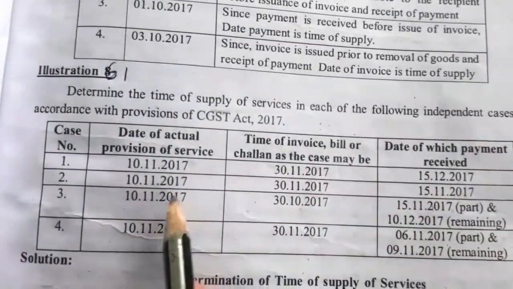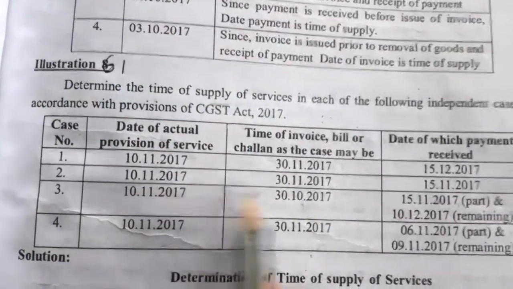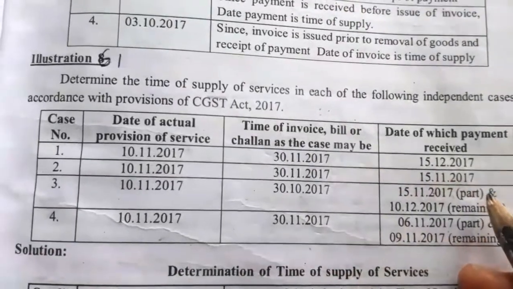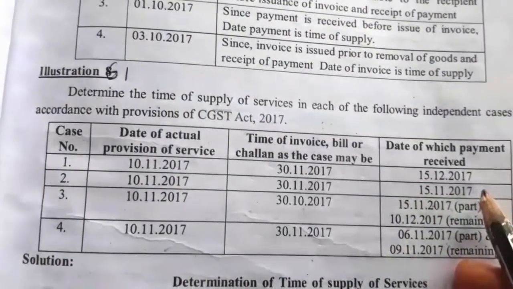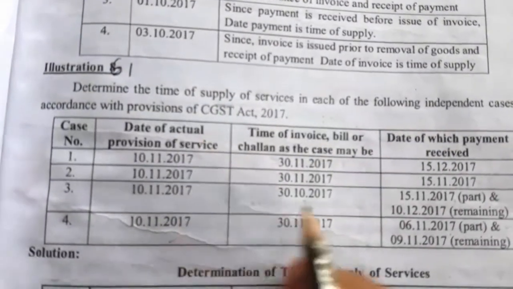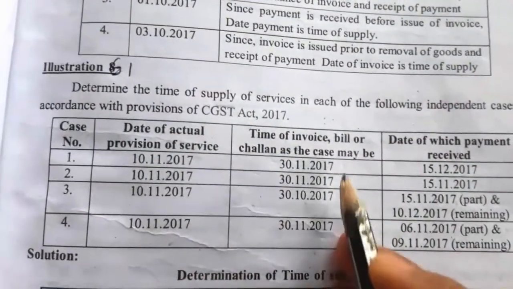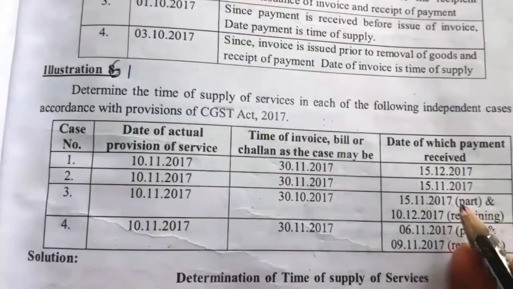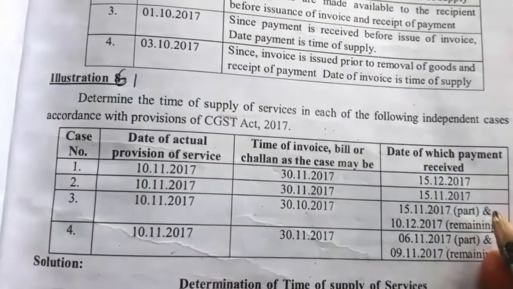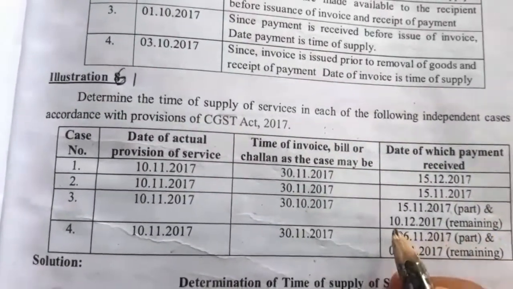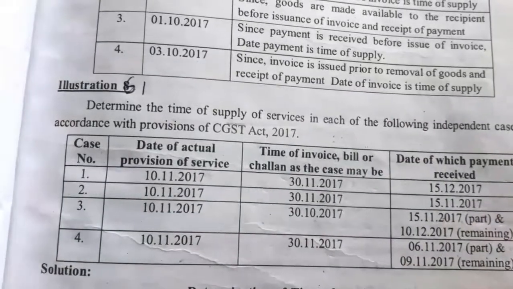In the second case, actual provision of service is 10/11/2017, invoice date is 30/11/2017, and payment received is 15/11/2017. In the third case, 10/11/2017 is the actual provision of service, 30/10/2017 is the invoice date, and 15/11/2017 is the payment received for part of the service, and for the remaining part of the services 10/12/2017 is the payment received.